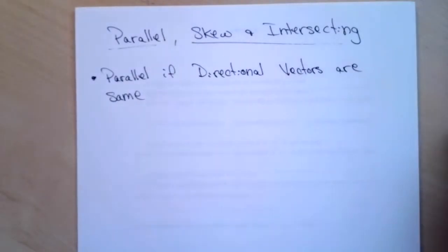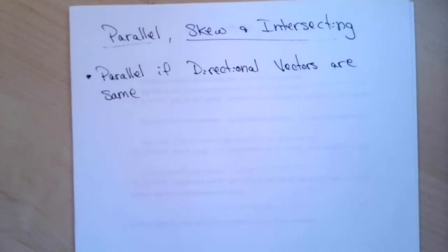That one's pretty simple. Just like in pre-calc, two lines are going to be parallel if the slopes are the same. So in Calc 3, two lines are going to be parallel if the directional vectors are the same.